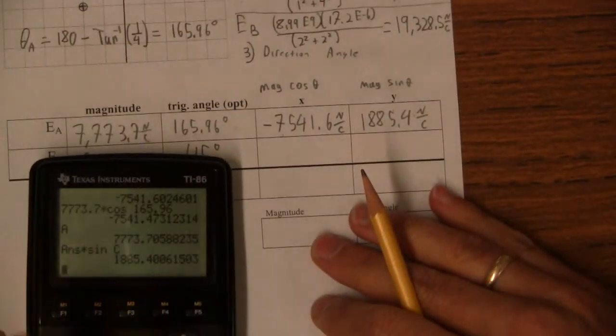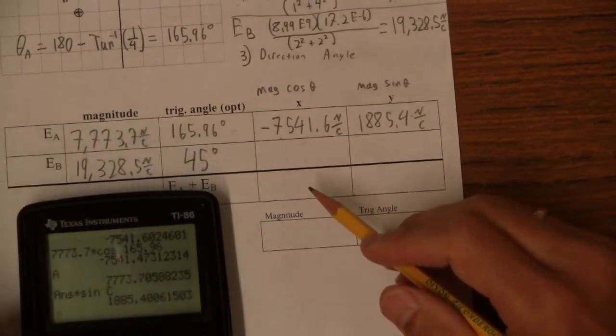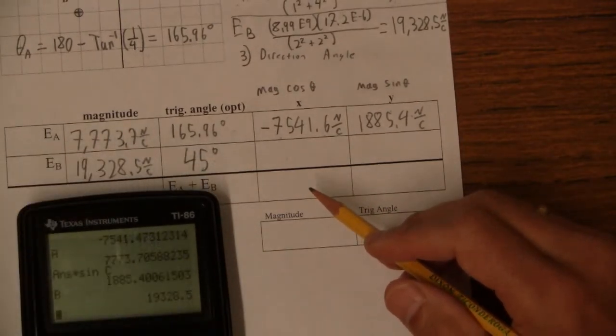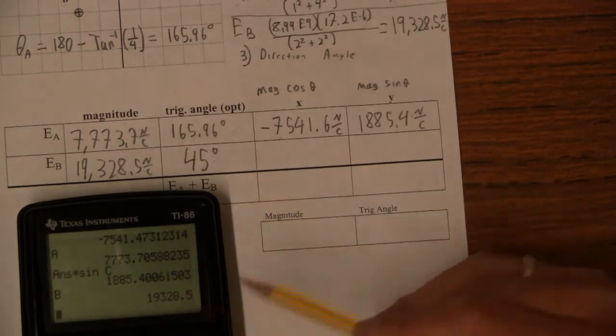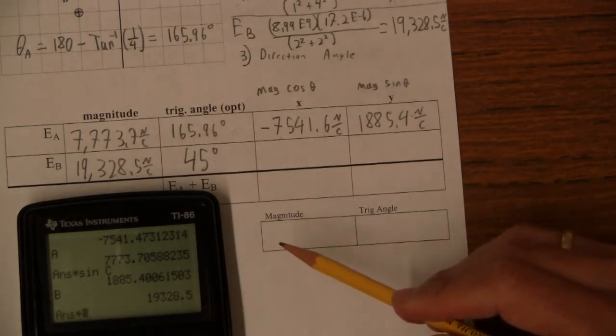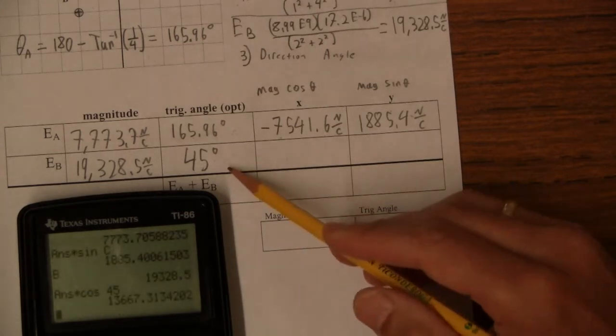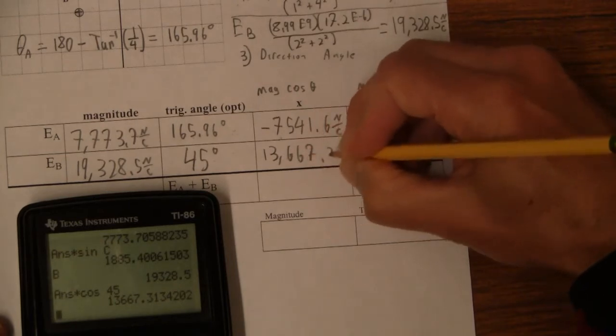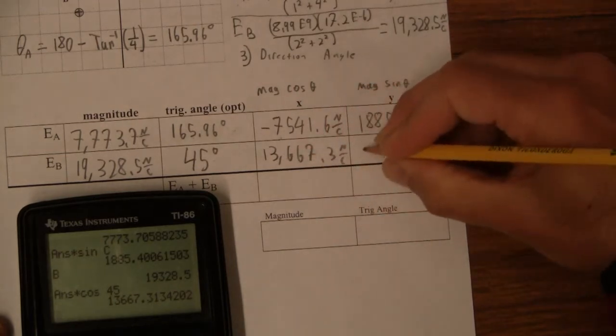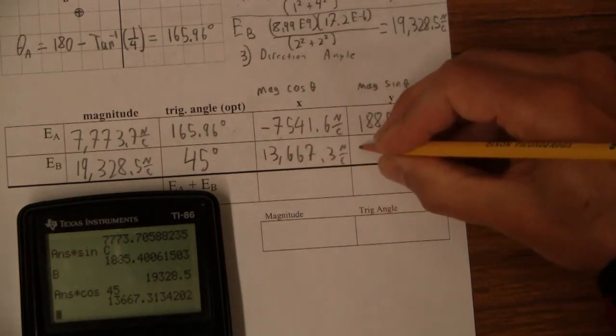So I'm going to go alpha B, 19,328.5, which doesn't have any more digits, so we can use that, times cos 45, our angle there, and this is 13,667.3 newtons per coulomb. And the y component will be the same thing. If you don't believe me, we'll do it again.